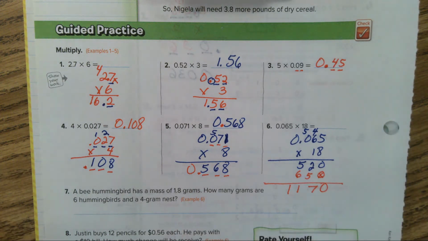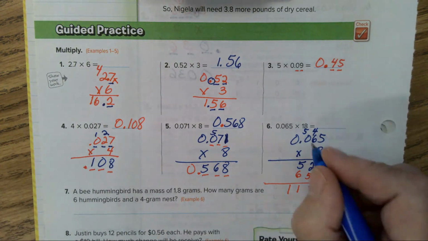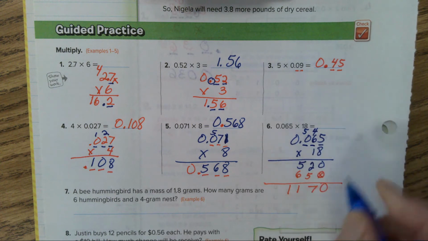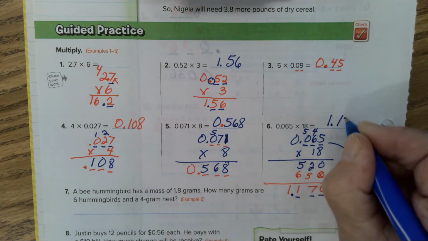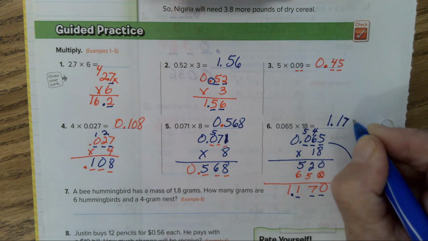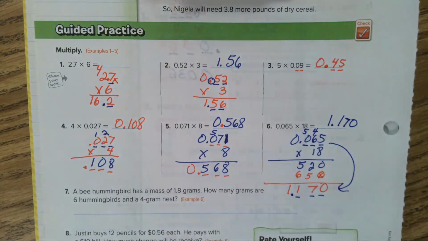How many numbers are behind the decimal point in the problem? 1, 2, 3. And here we go. 1, 2, 3. 1 and 170 thousandths. Any questions? Everyone do okay on this? Thumbs up? Okay, let's go on to the bumblebee.